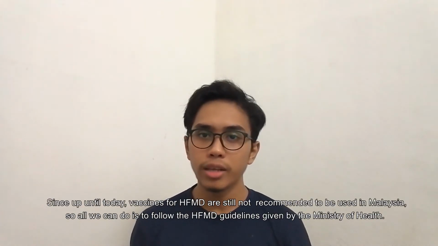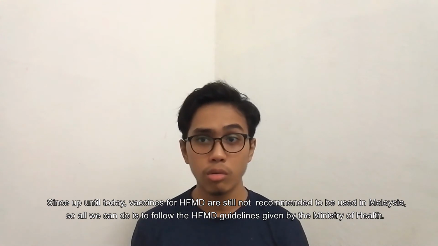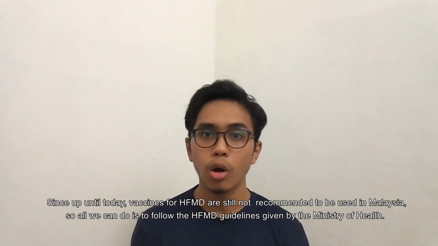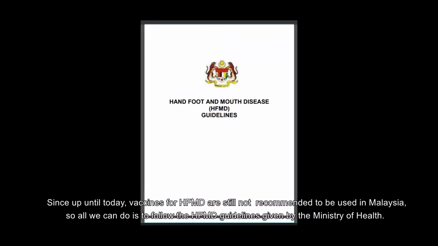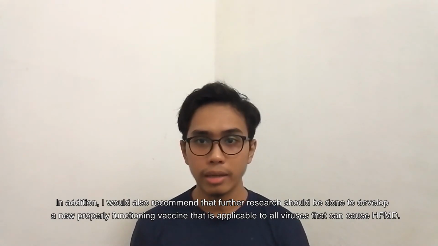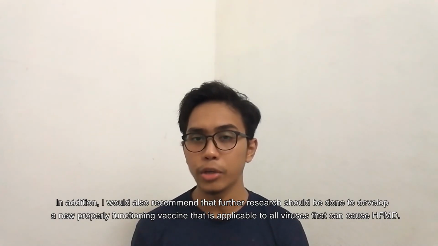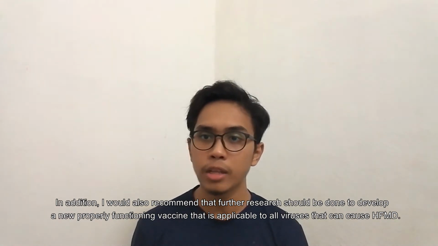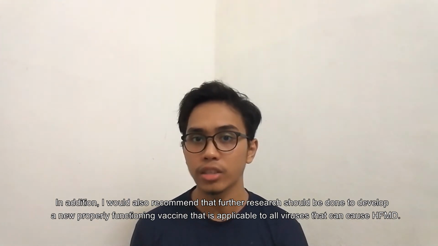Since up until today, vaccines for HFMD are still not recommended to be used in Malaysia, so all we can do is to follow the HFMD guidelines given by the Ministry of Health. In addition, I would also recommend that further research should be done to develop a new properly functioning vaccine that is applicable to all viruses that can cause HFMD.